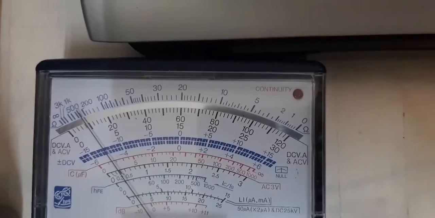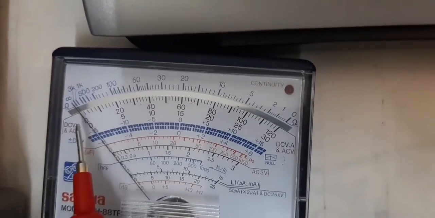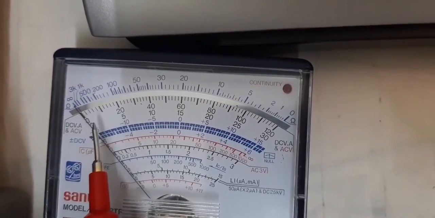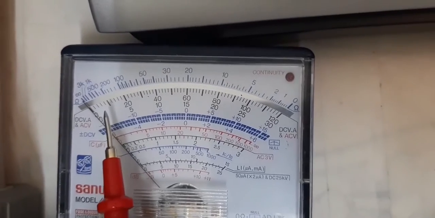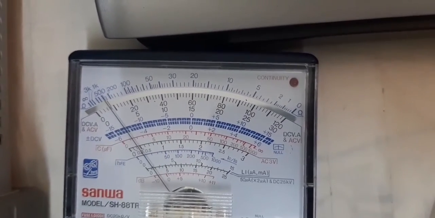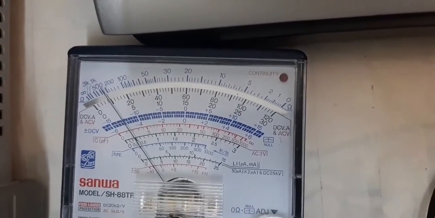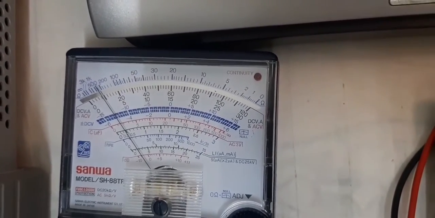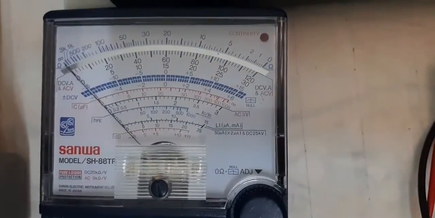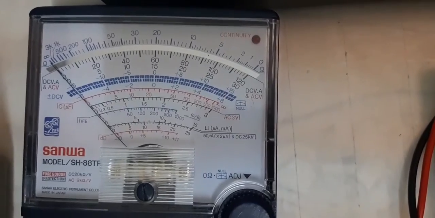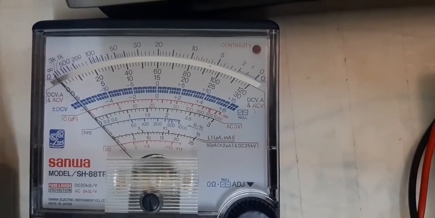So 0.2, 0.4, 0.6, 0.8, and at the middle of 0.8 and 1, we have approximately 0.9 volts, which is also the same as our computation, which is 0.93 volts.